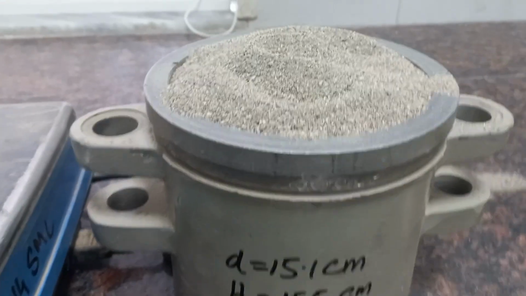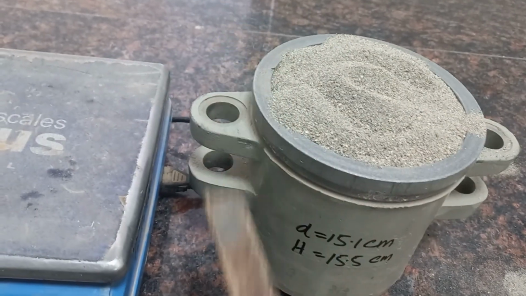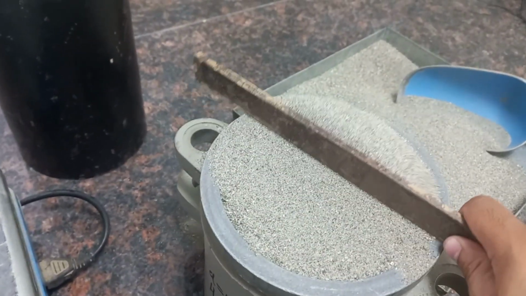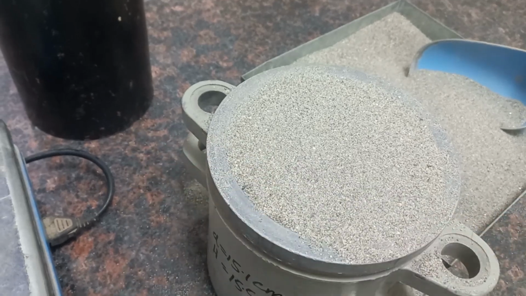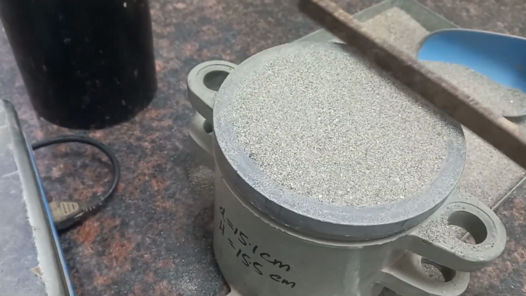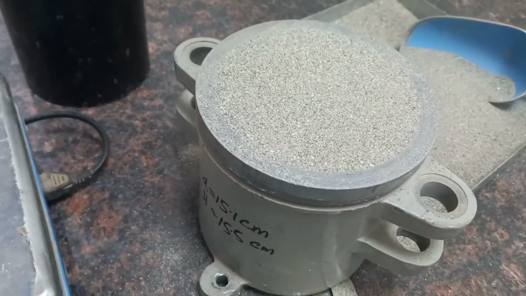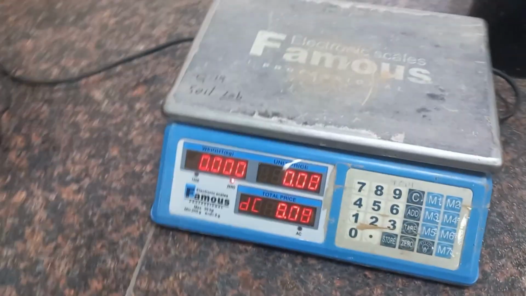The excess soil sample in the mold will be trimmed with the help of a straight edge. Clean the edges of the mold and weigh the mold on the weight balance.